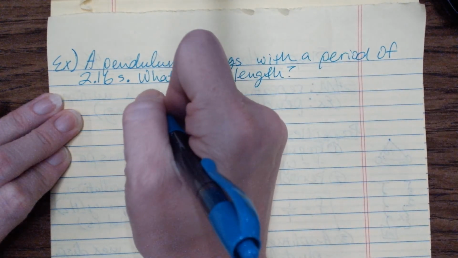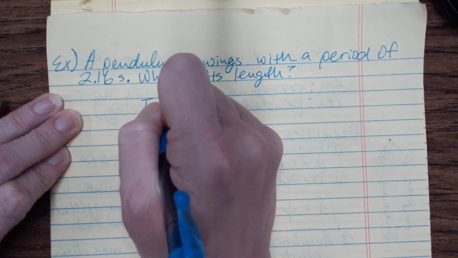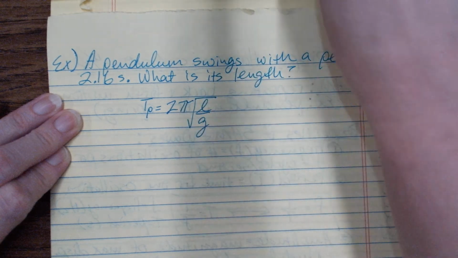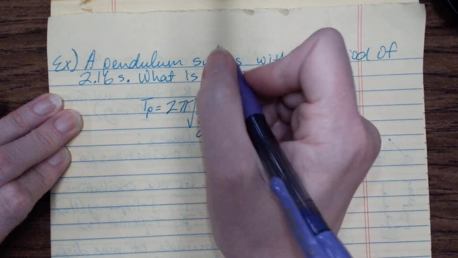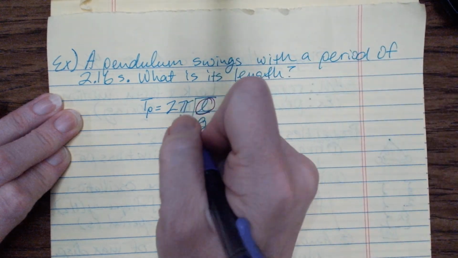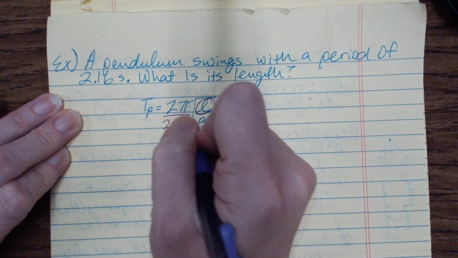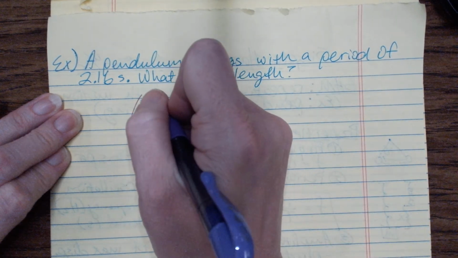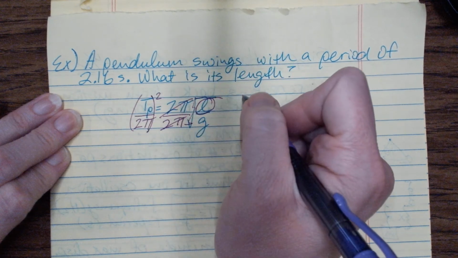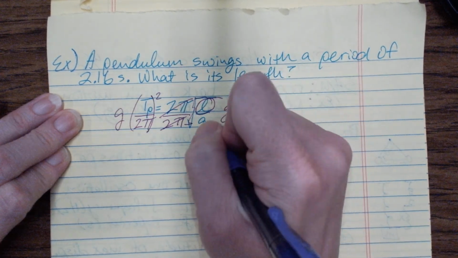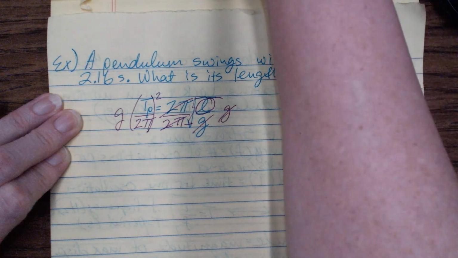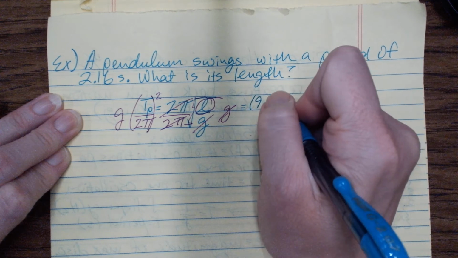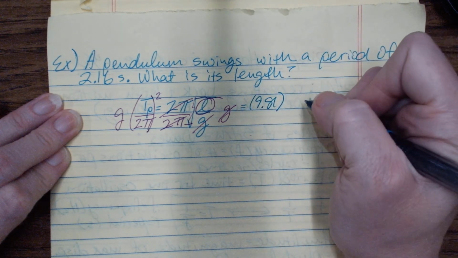So I know that T_P equals 2 pi square root L over g. I'm looking for L. So I'm going to divide both sides by 2 pi. I'm going to square the other side to get rid of my square root, and then I'm going to multiply by g. So now I have an equation just for L. Since we're on planet Earth, that's 9.81. Don't worry about the negative, just call it 9.81.